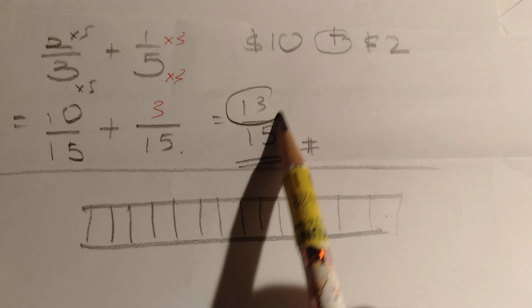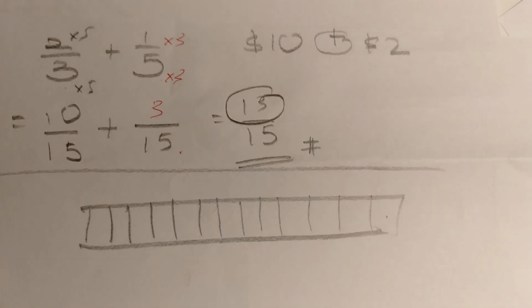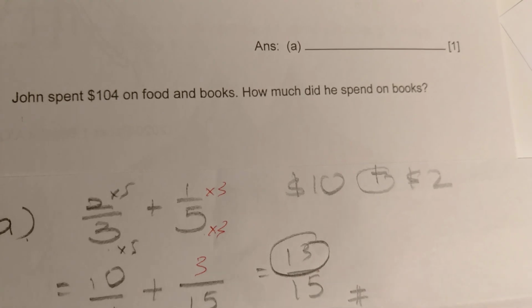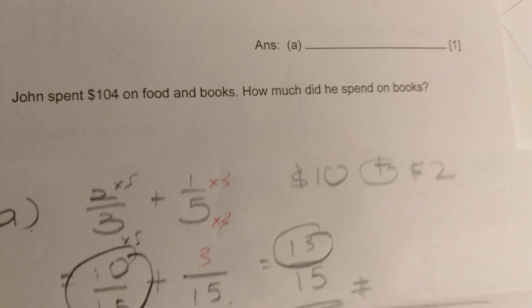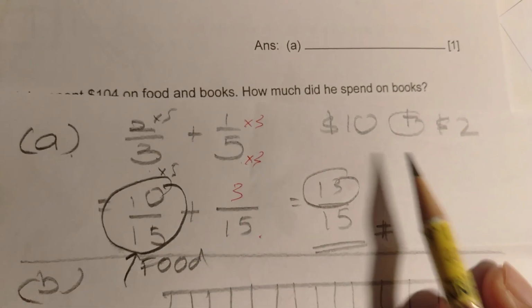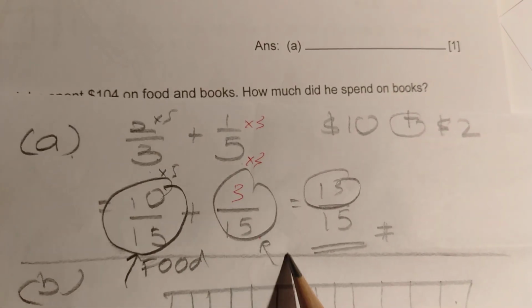He spent this amount on food and books. Out of this amount, this was what he spent on the food. Okay, and this is what he spent on books.